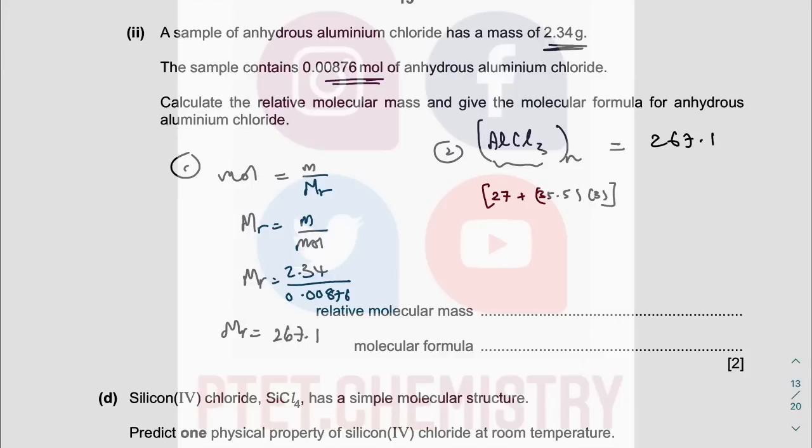You don't know the multiple here, so multiply by n is equal to 267.1. That gives 133.5 times n equals 267.1. You bring the 133.5 to the other side, it's going to be divide. So 267.1 divided by 133.5, you're going to get around 2.00 something.